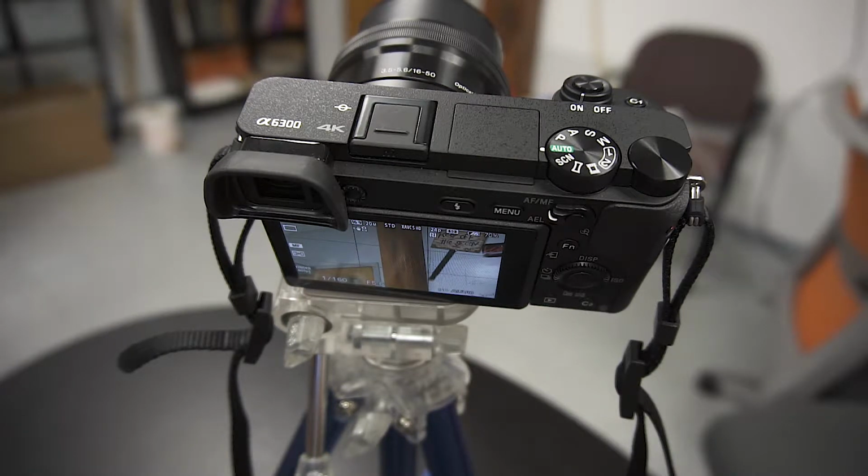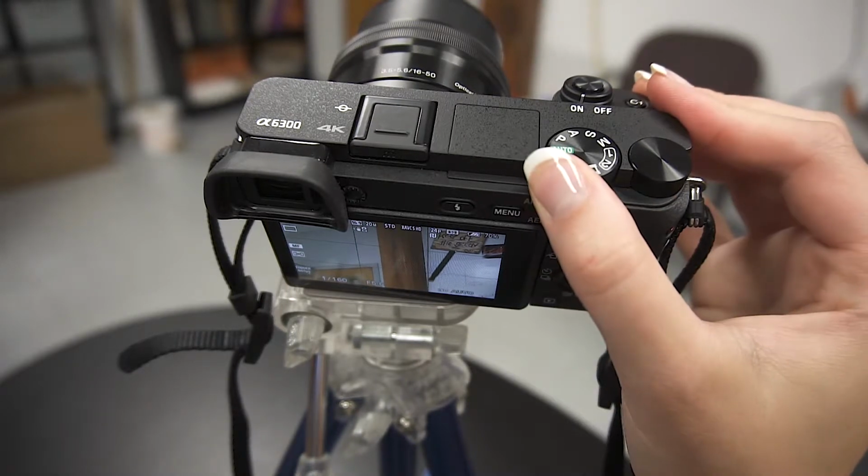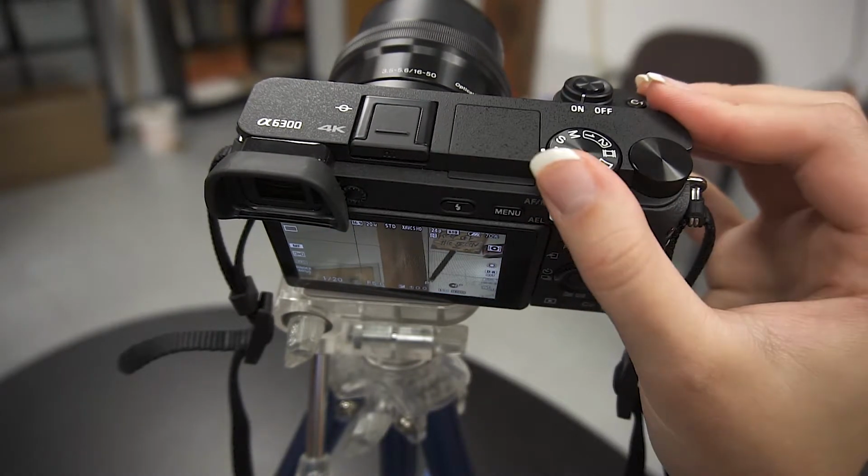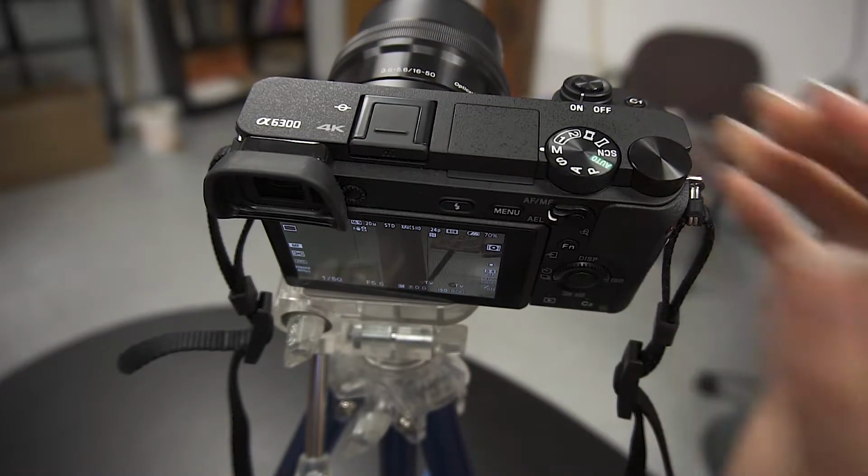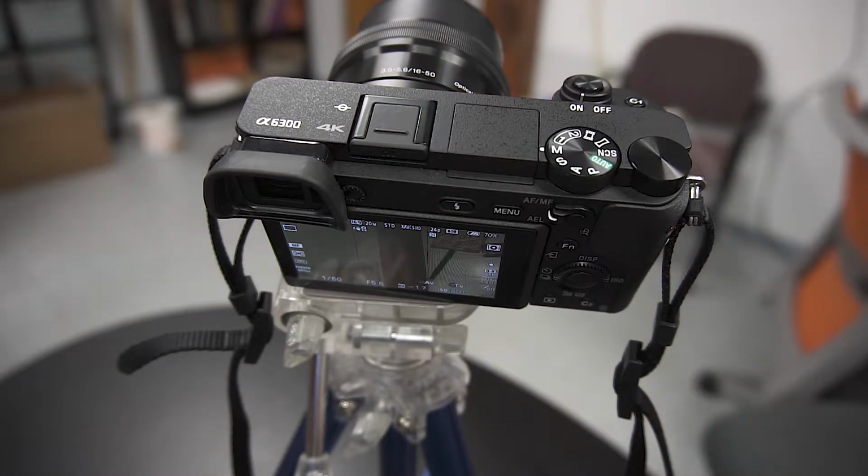At the top, you'll notice the dial that's set at auto. We'll switch that to the M setting, which is manual, which you will be using for the majority of the class.